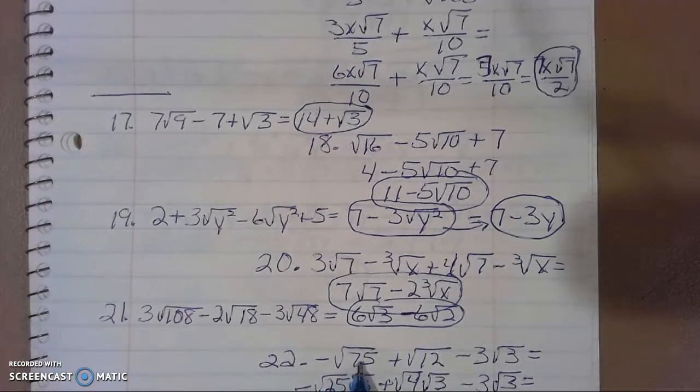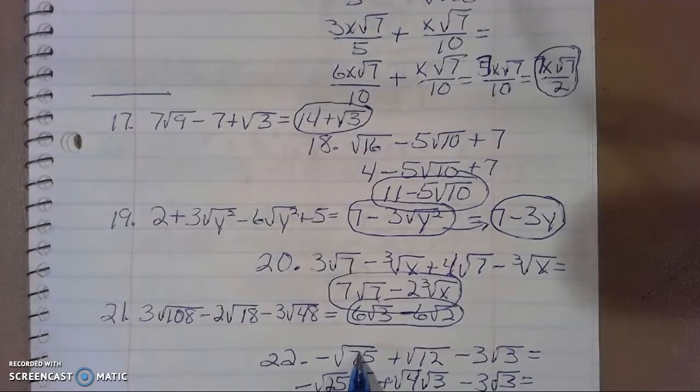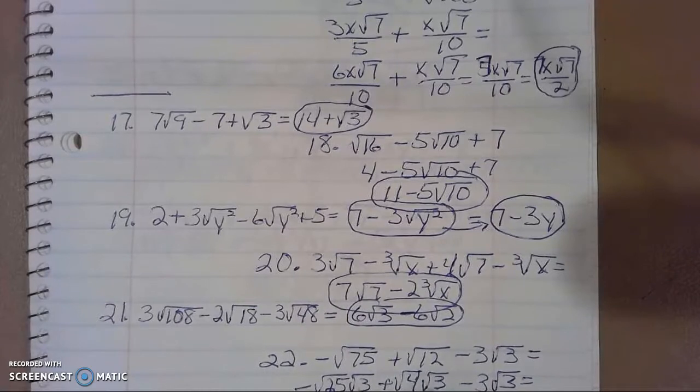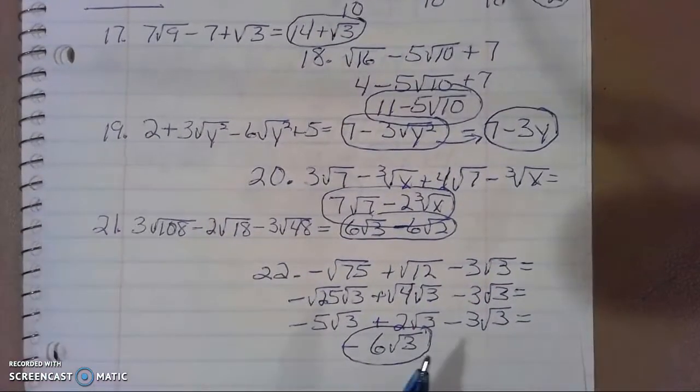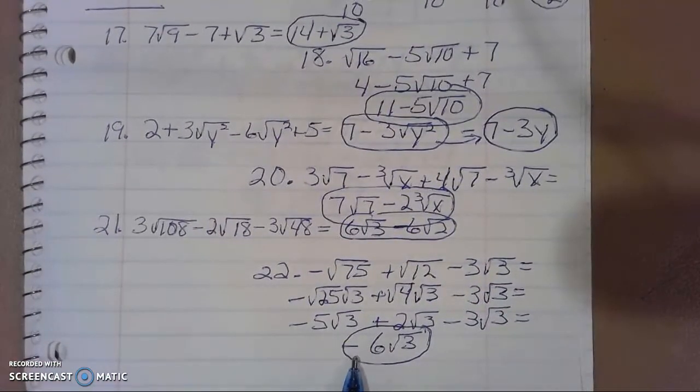22: negative square root of 75 plus square root of 12 minus 3 square root of 3. Break down 75 into 25 and 3. Break down 12 into 4 and 3. Square root of 3 is already broken down; nothing else goes into it. So negative 5 square root of 3, plus 2 square root of 3, minus 3 square root of 3 gives us negative 6 square root of 3 for number 22.